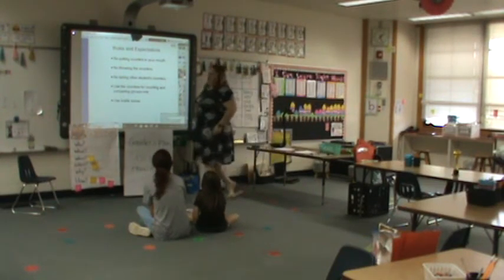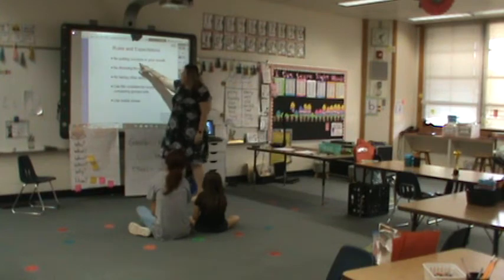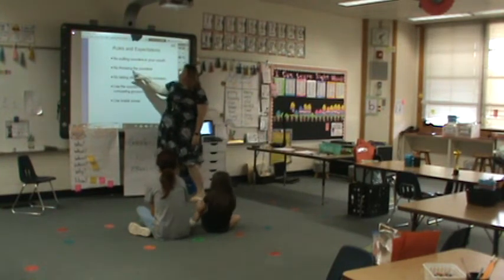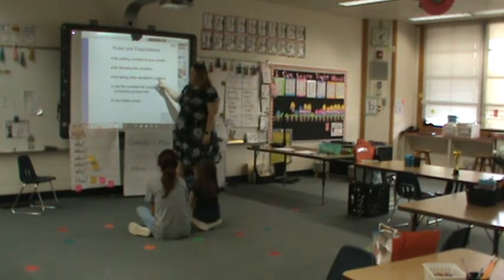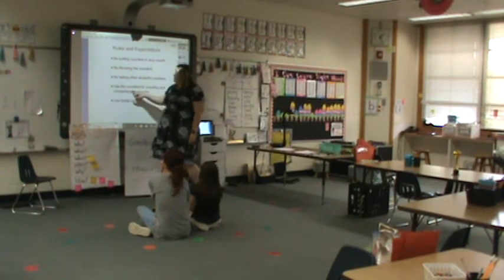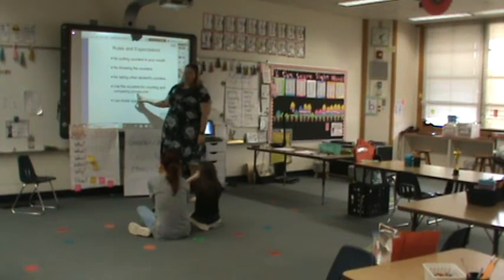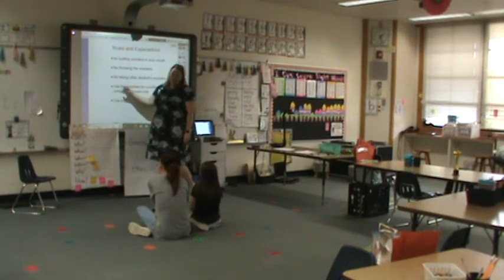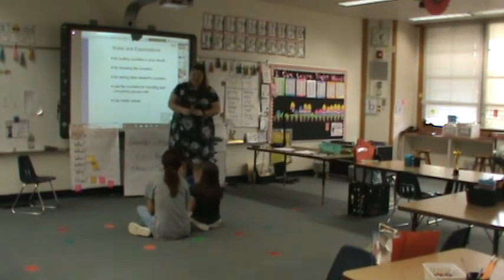We are going to be using counters. You are not putting counters in your mouth. There's no throwing the counters. There's no taking other students' counters. You're going to use the counters for counting and comparing groups only. We are going to use inside voices.